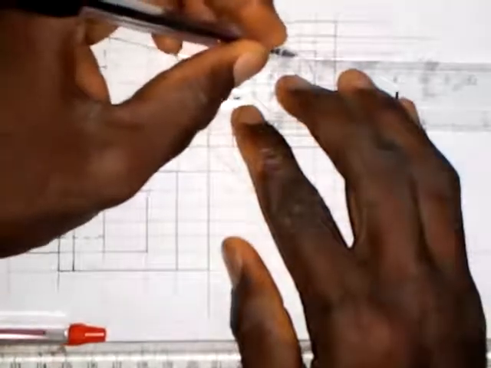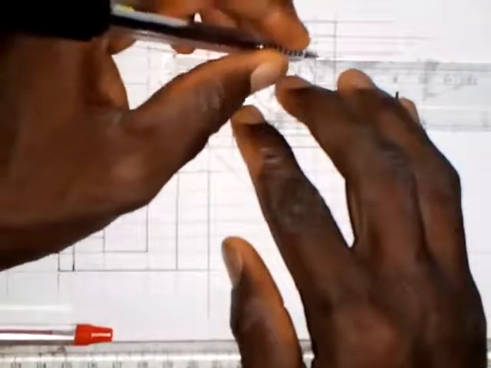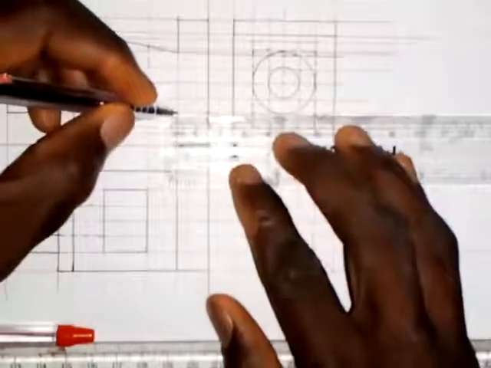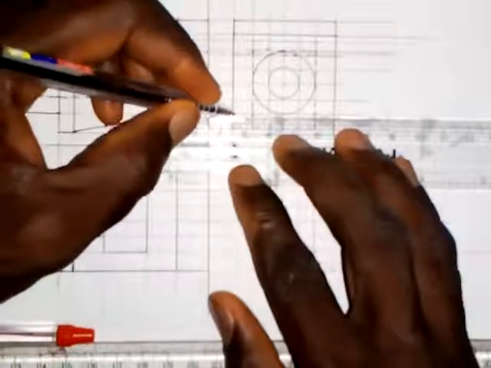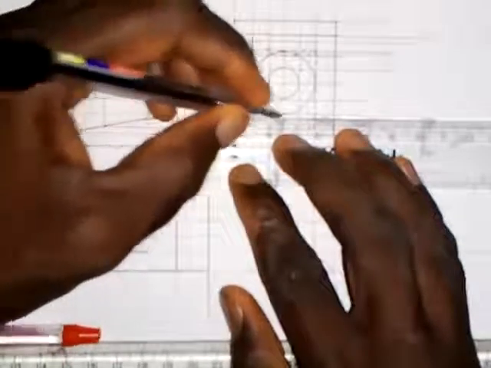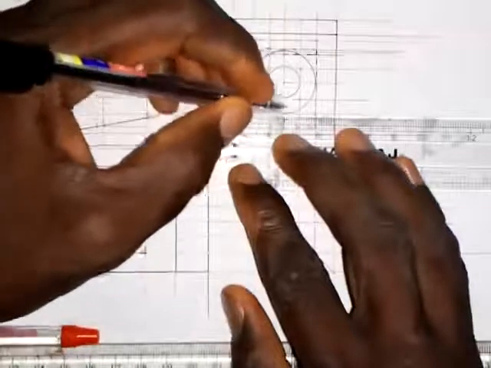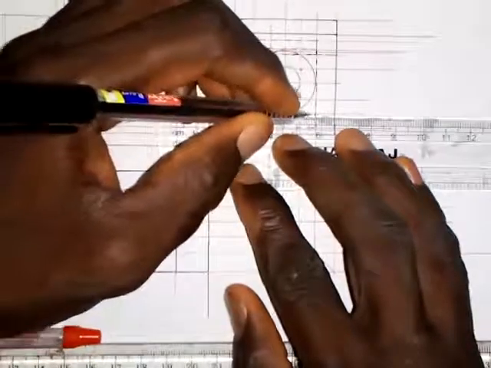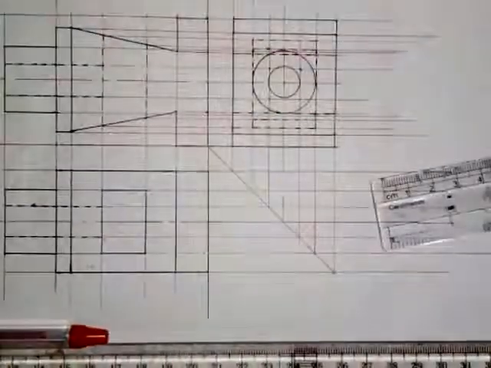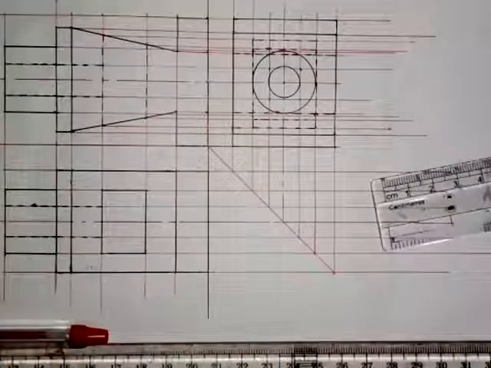So I believe you understand what I said. So I also need to come down here. So now the end elevation is totally complete.